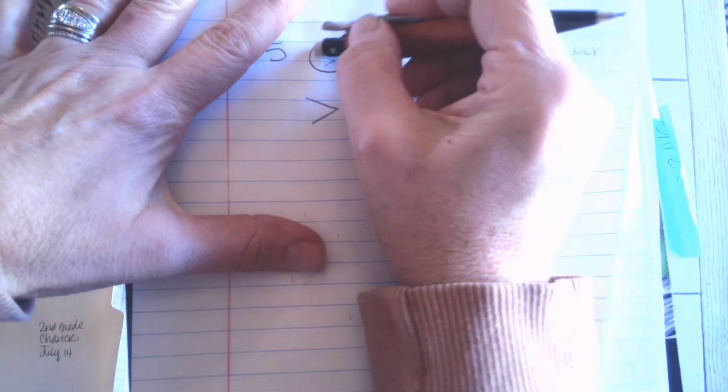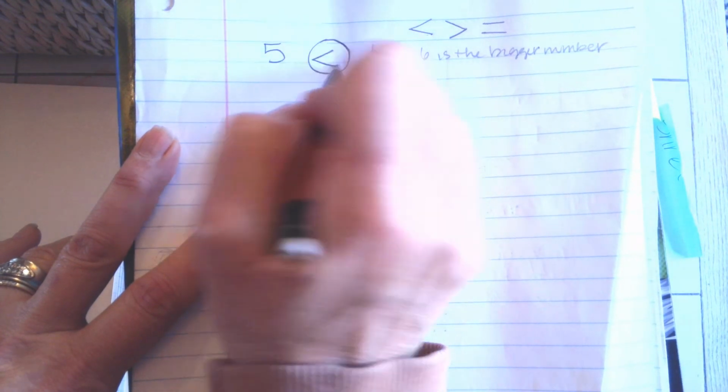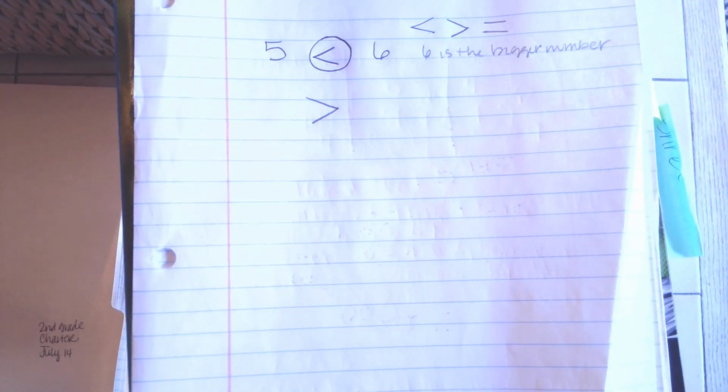So would 6 be able to say that, or would 5 be able to point to 6? 6 would be able to say that. Yeah, so we're going to draw it pointing to 5, and we're going to say 6 says, na na na na na na, I'm bigger than you are. So that's how you can remember which way the arrow points.